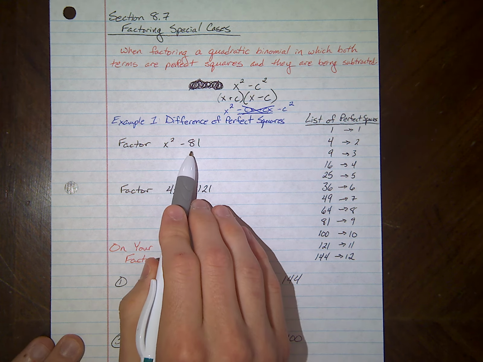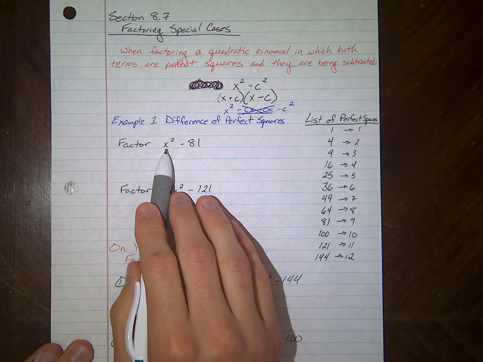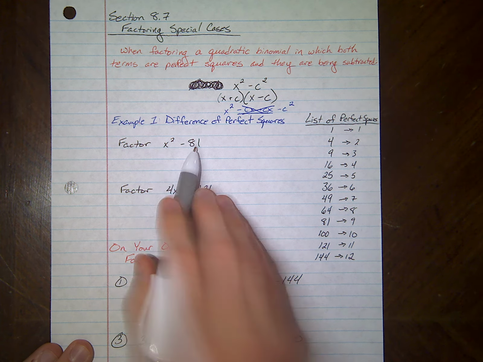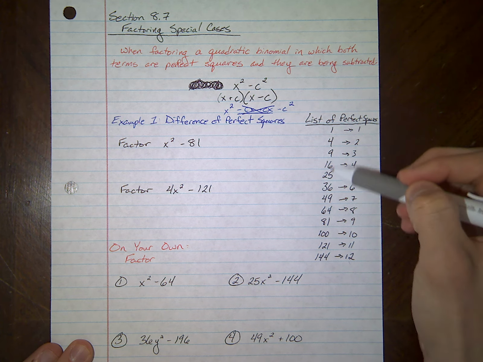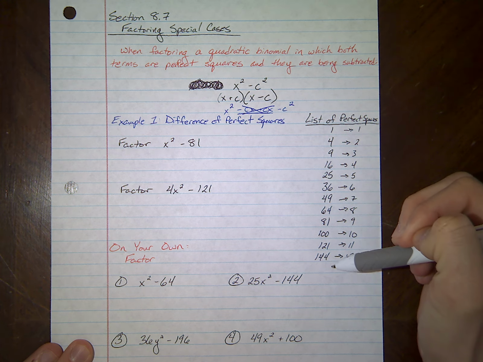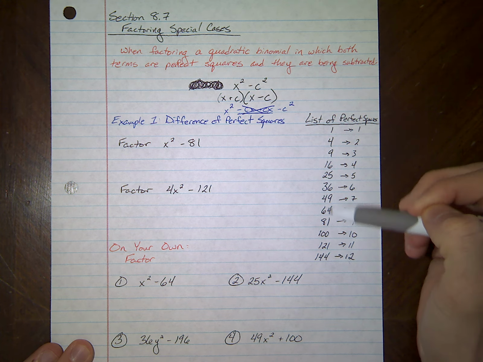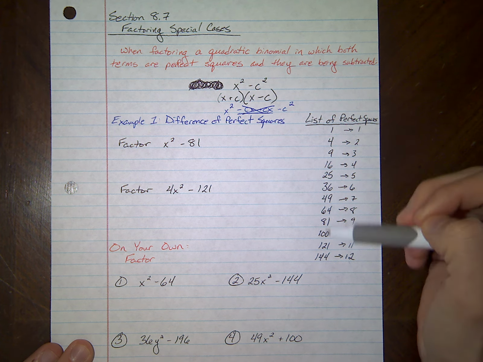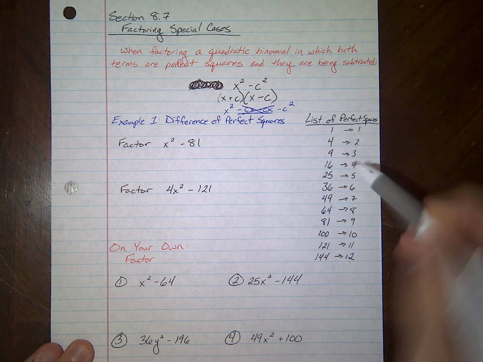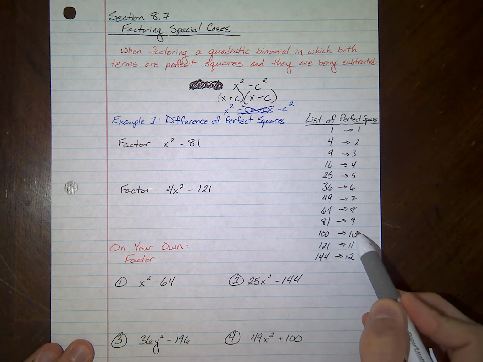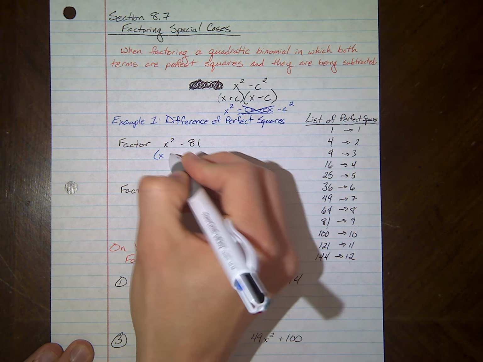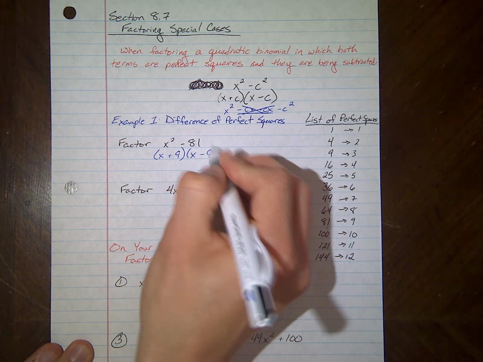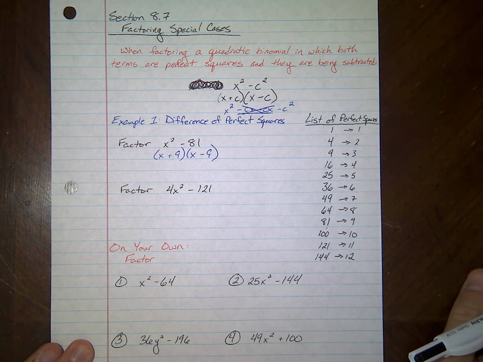If you have x squared minus 81, x squared is a perfect square, 81 is a perfect square. In fact, I've included a little list of perfect squares here. These numbers on the left are what I'm talking about when I say perfect squares. The more familiar you are with these numbers, the easier this section is going to be. So 81 is a perfect square, its square root is 9. So x squared minus 81 turns into x plus 9 and x minus 9. That's it. That's all you have to do with these. Like I said, really, really easy.